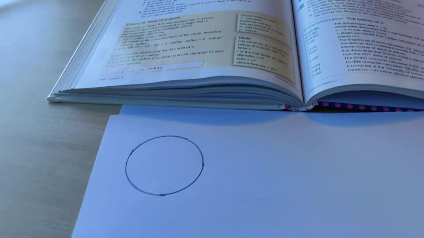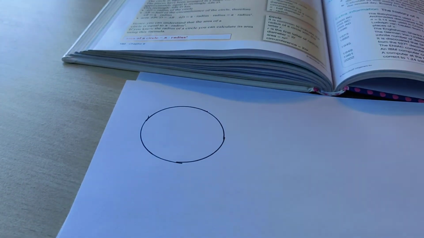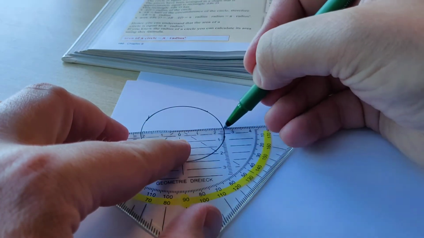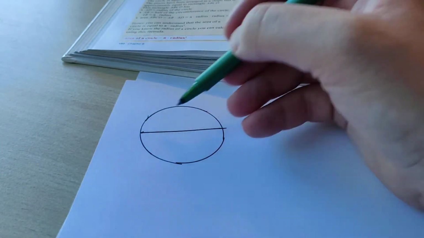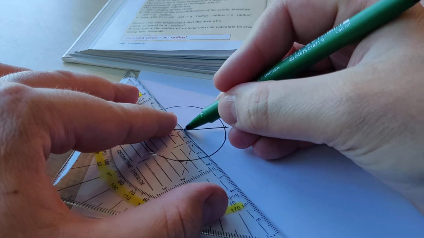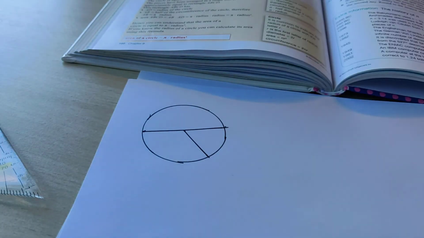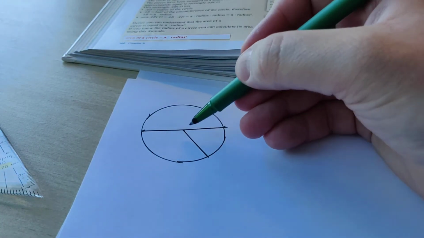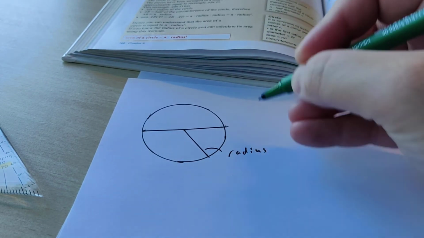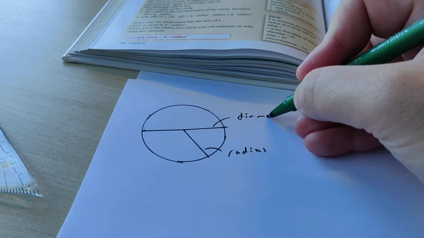Let me show you that using a circle that I drew over here. The diameter is from one side of the circle to the other side of the circle. This is the diameter. But the radius is from the middle to the outside. I don't know if this is exactly the middle where I drew it, but this is the diameter and this is the radius. So the radius is half of the diameter.